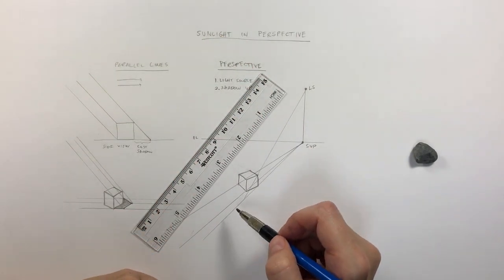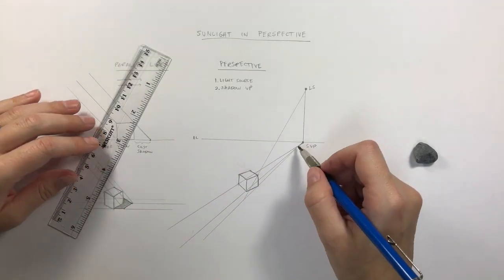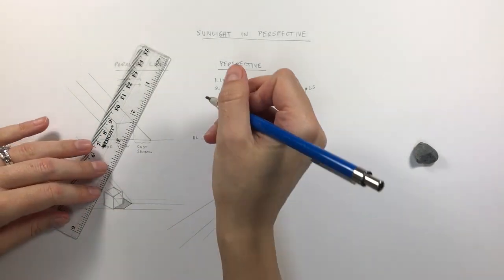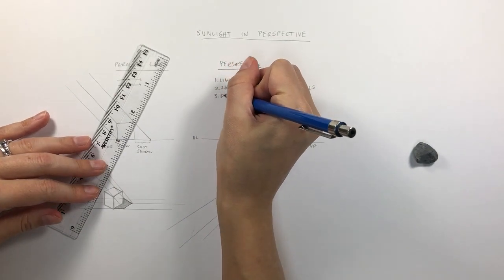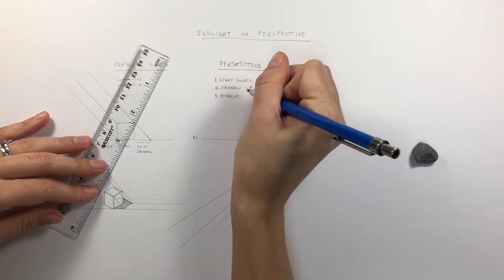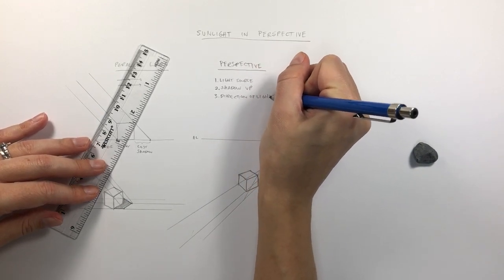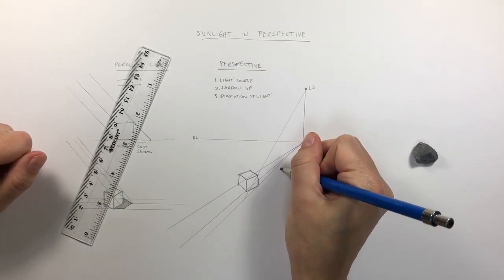shadow vanishing point. And actually, I did forget to mention here, these lines coming from our shadow vanishing point are called the direction of light. I did not mention that. I want to go back and put that in here. It's our DOL.